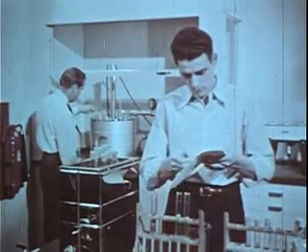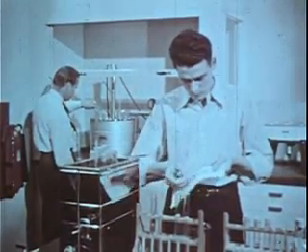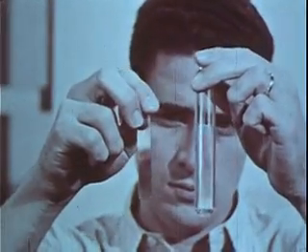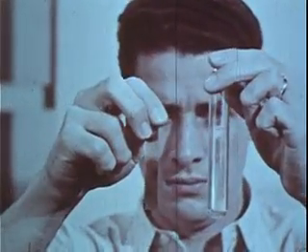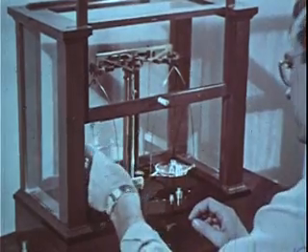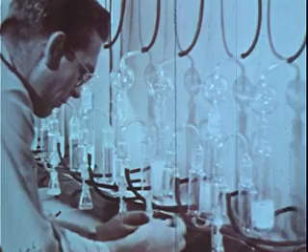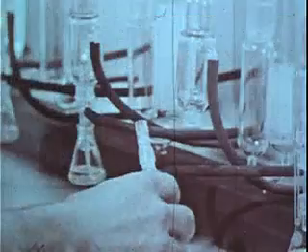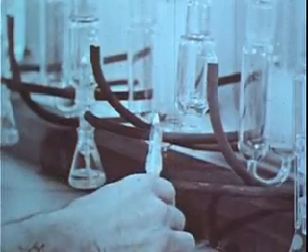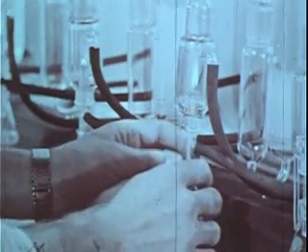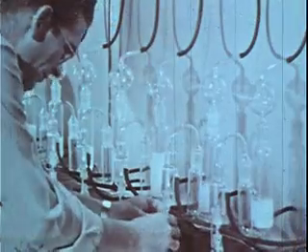A test that guards against corrosive impurities. Testing, testing. Behind the top performance of today's fuels are more than 1,500 daily control tests. But what about tomorrow's fuels, the fuels of the future?